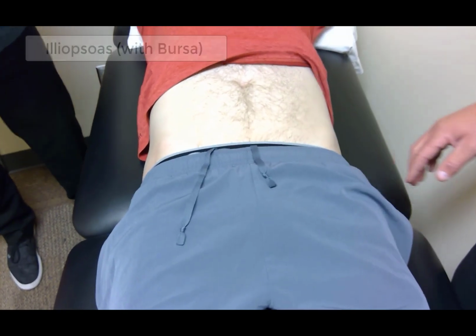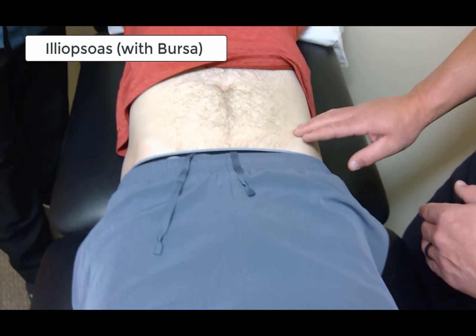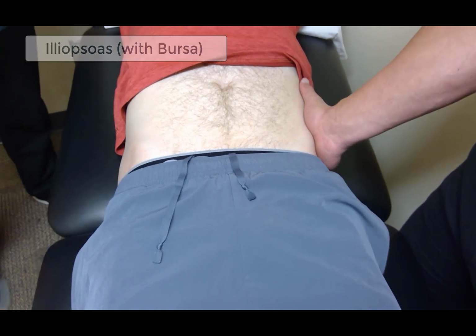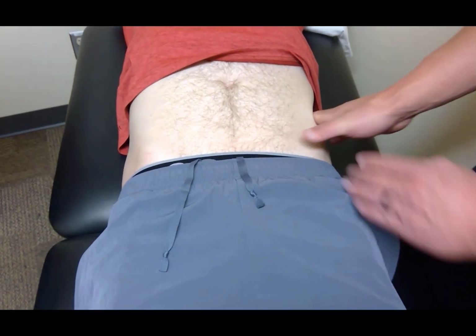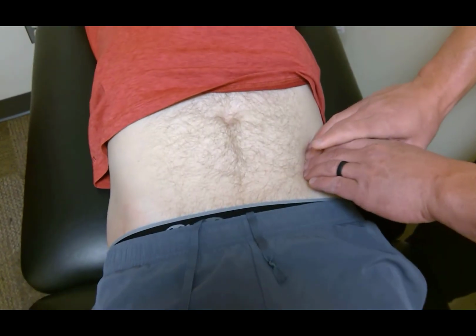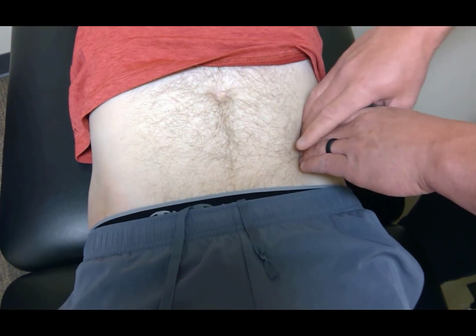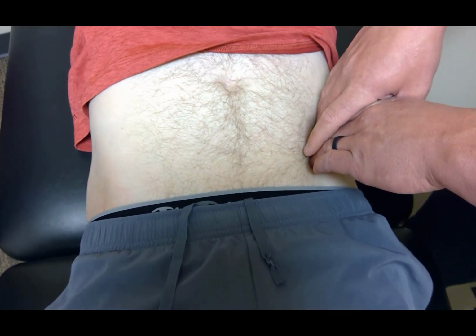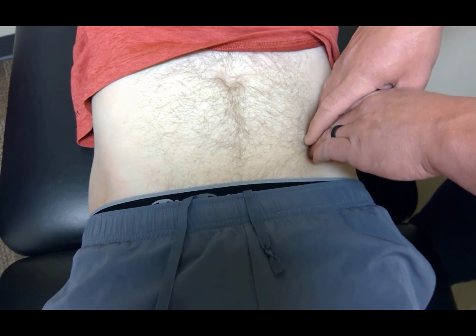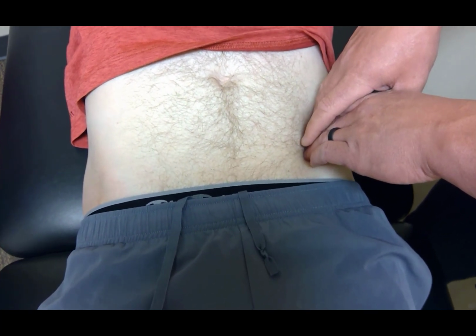We can also locate the iliopsoas with its bursa. So if we locate the iliac crest right here and come in right there, we can actually take our fingers and roll just around that iliac crest and push down into that iliac fossa and feel that iliacus muscle right here.